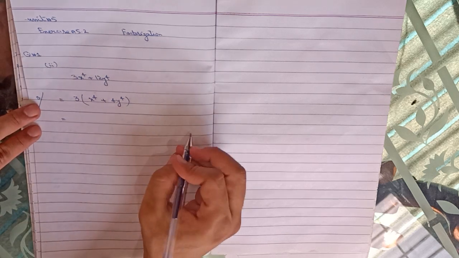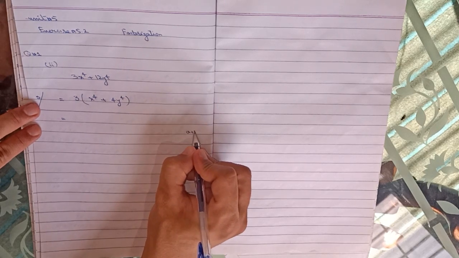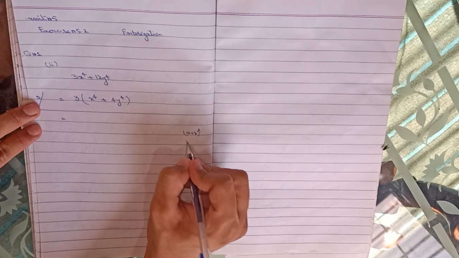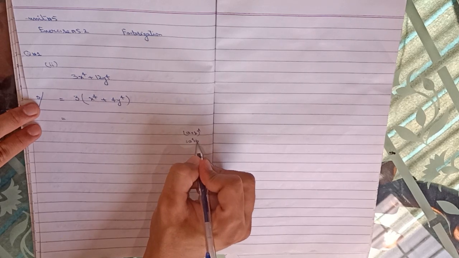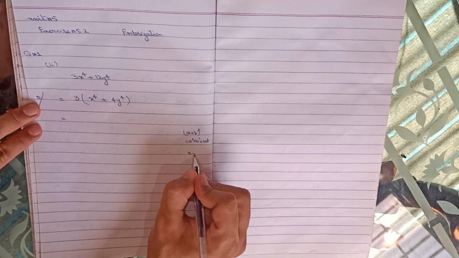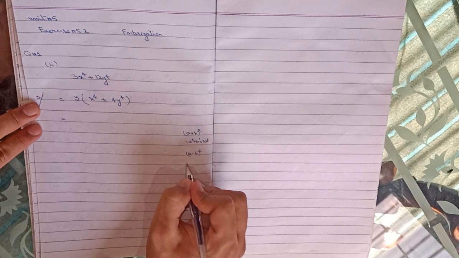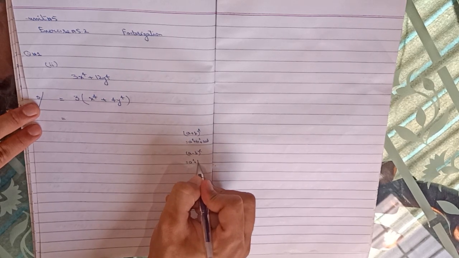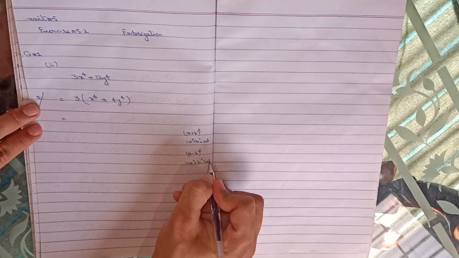So in order to solve it, we have to use type 3 to make a complete formula, that is (a + b)^2 = a^2 + b^2 + 2ab, or we will use (a - b)^2 = a^2 + b^2 - 2ab.